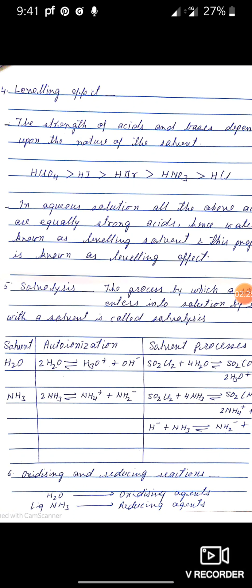The strength of bases in liquid ammonia solution is in the following order: NaH, then NaNH2, then NaOH. So, liquid ammonia is a differentiating solvent for strong bases.